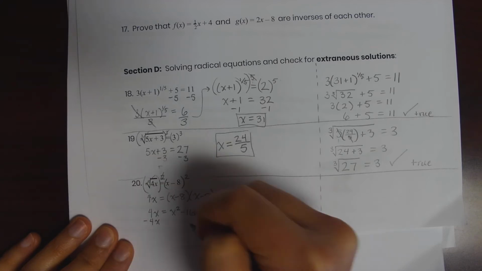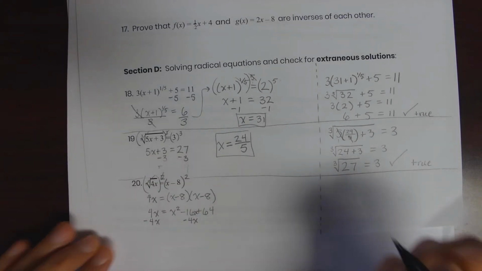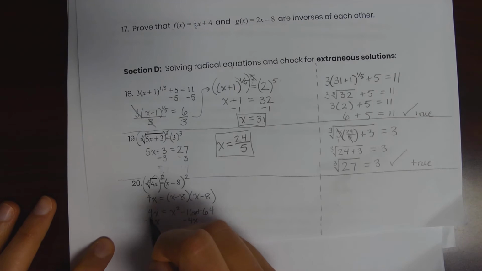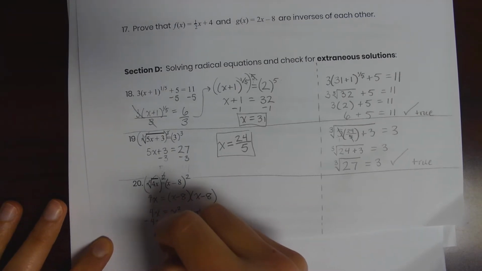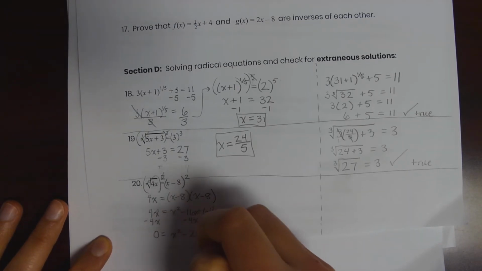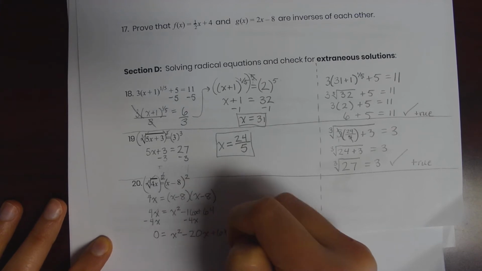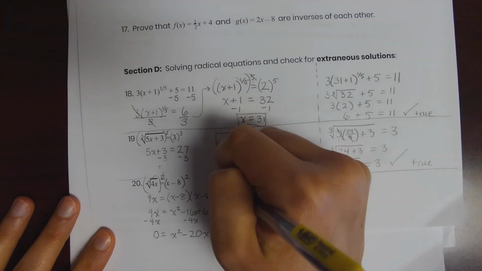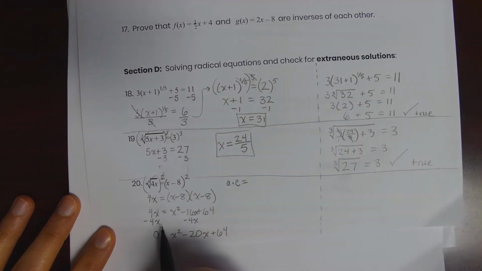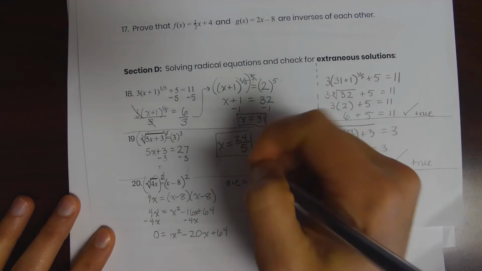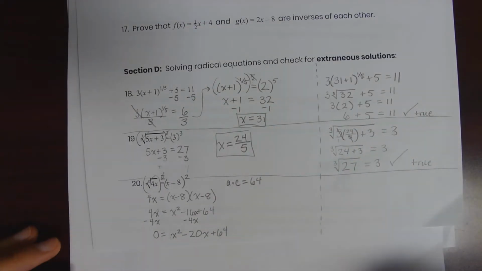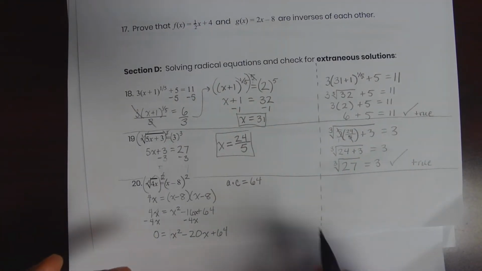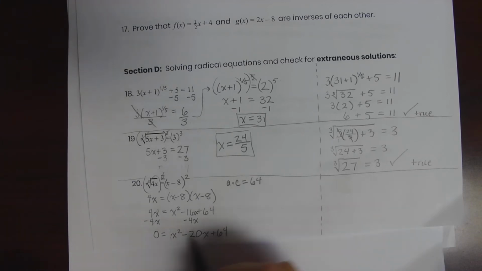So to factor, we need it set equal to 0. So to set it equal to 0, I'm going to subtract 4. And so I have 0 equals x squared minus 20x plus 64. So if you remember factoring trinomials, which I hope you do, you start off with a times c. So a is 1, times c is 64. And we're trying to think of two factors that when multiplied equal 64, but when added equal 20.